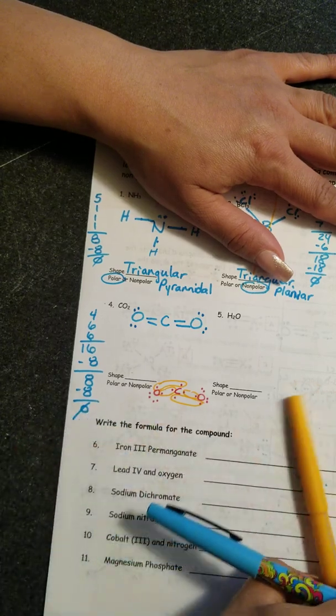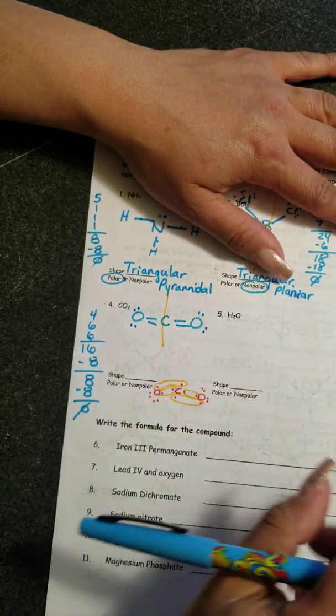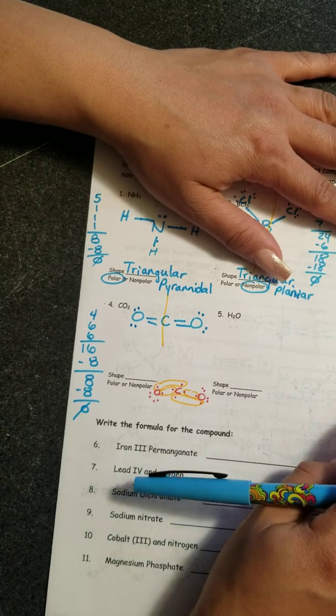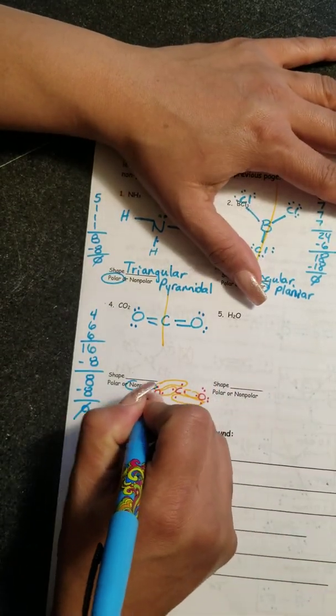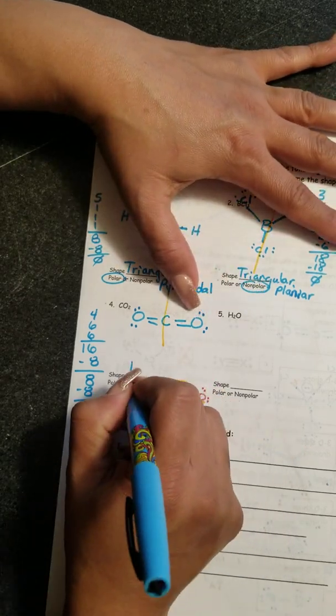equals 0. Can I draw a line straight through it? Yes. And does my central atom have a lone pair? No. So that means it's going to be nonpolar, and it's a straight line, linear.